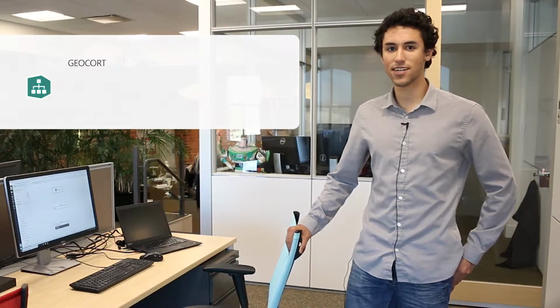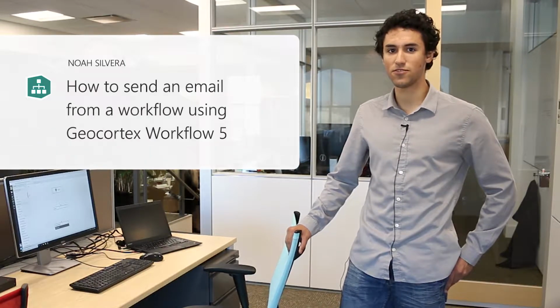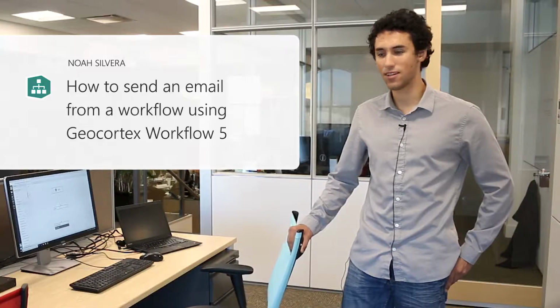Today we're going to learn how to send an email with the on-premise version of Geocortex Workflow 5. Let's take a look.